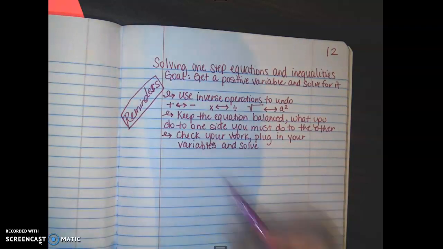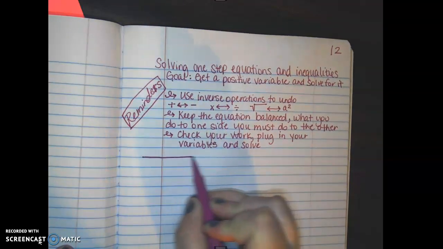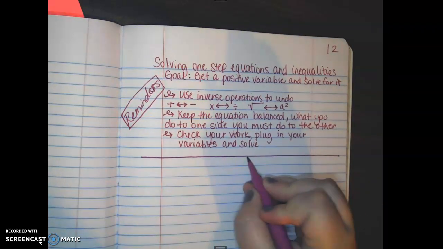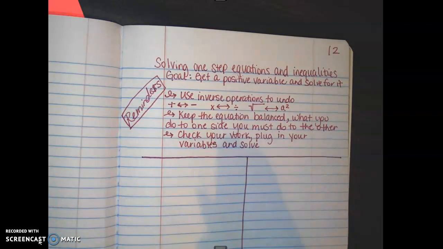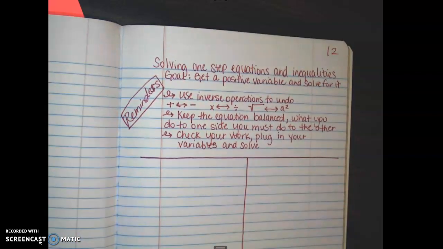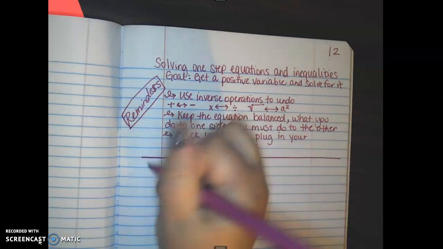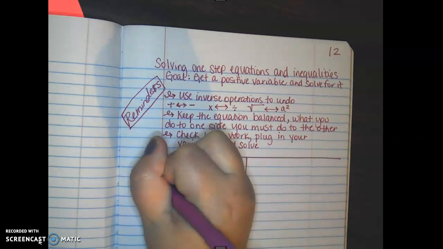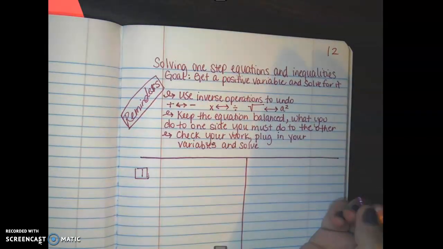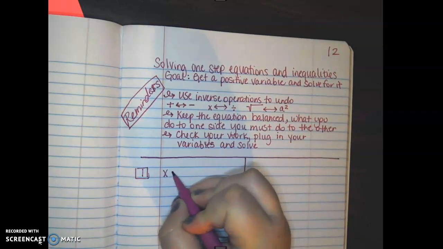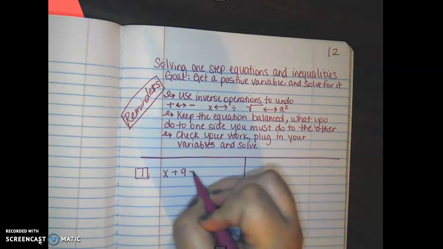All right. And then I want you to draw a line. And we're going to split the bottom in half. All right, so let's look at our first example. First example is x plus 9 equals negative 10.